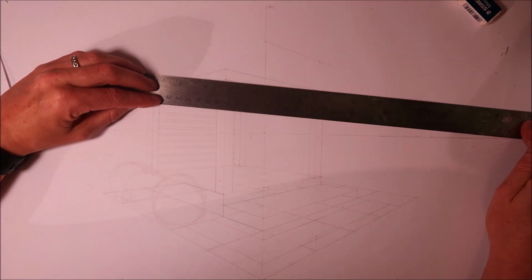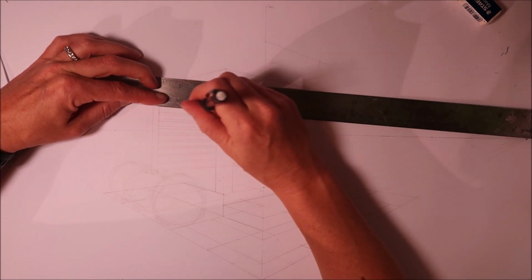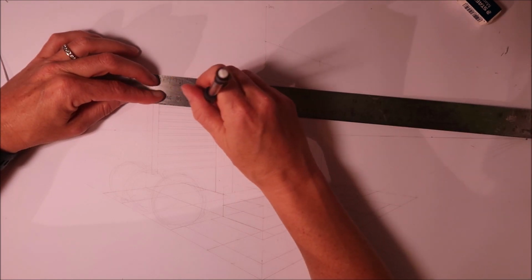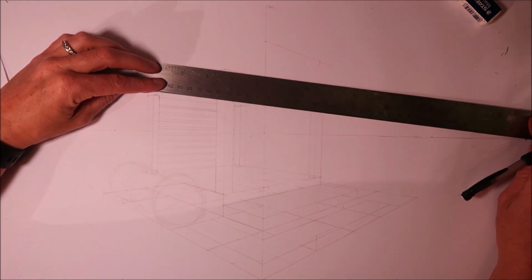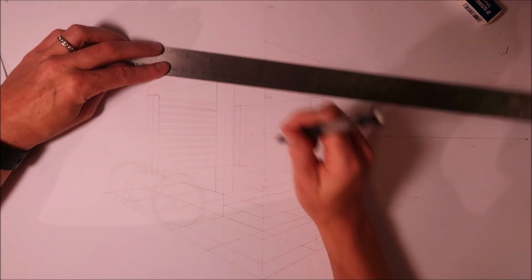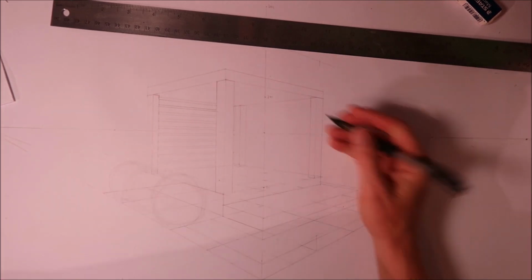It wasn't on the vanishing point. Oh, it's so easy to do that. And the last one. Okay, it actually works out perfectly. Okay, it didn't work like that the first time.